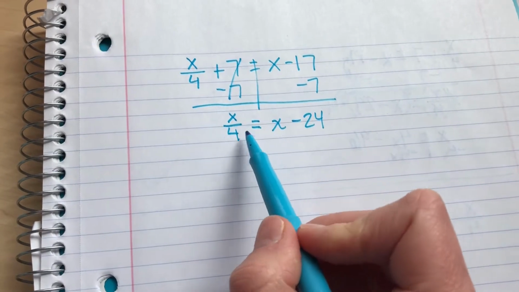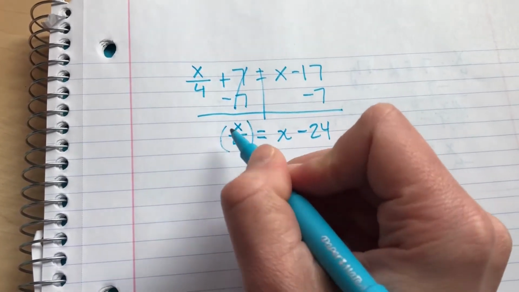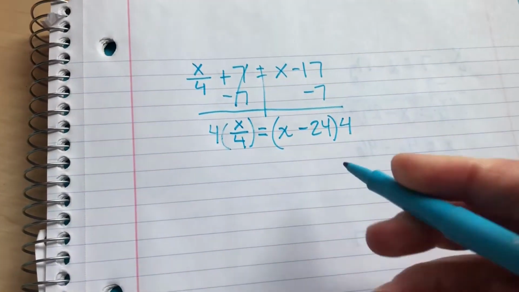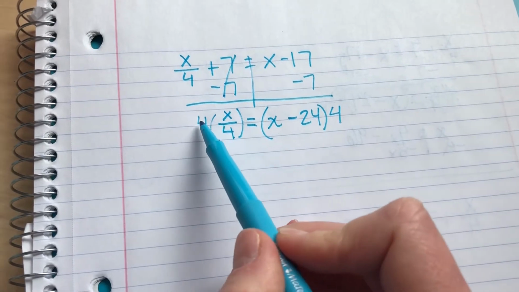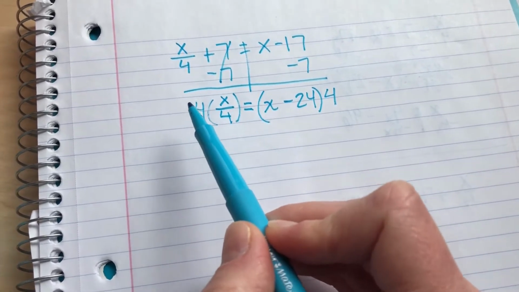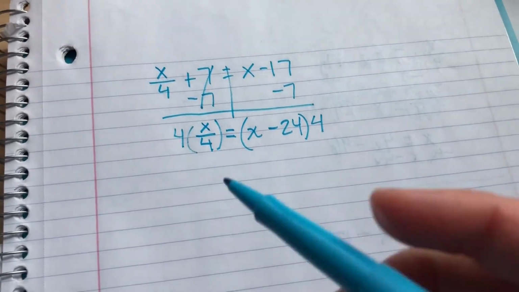Now I really want to get rid of this fraction. So what I'm gonna do is I'm actually gonna multiply by 4 on both sides of my equation. So first of all, the first rule that I'm doing here is I'm multiplying by 4 to get rid of this division by 4. Because multiplying and dividing by the same number cancel each other out. They divide out into a 1.